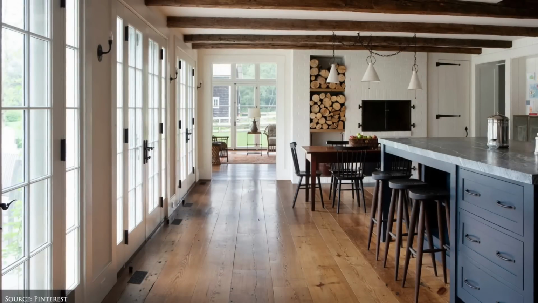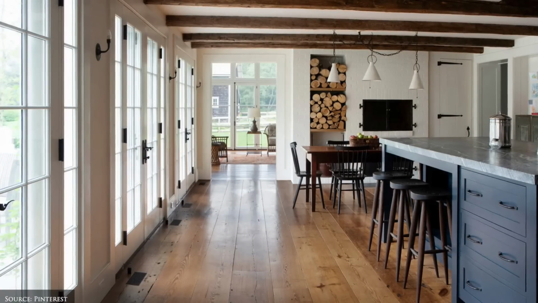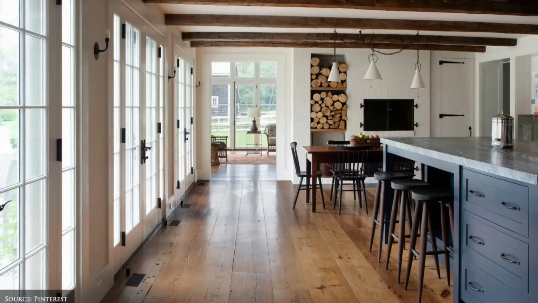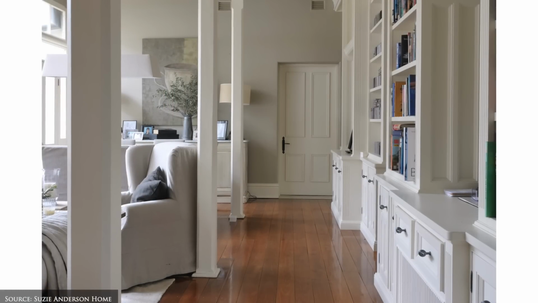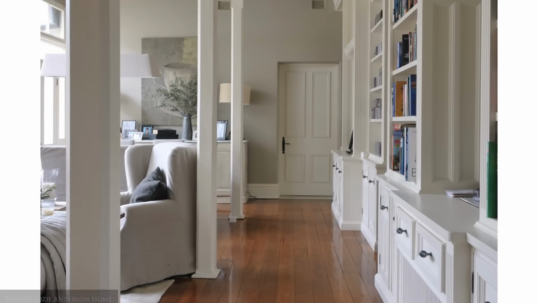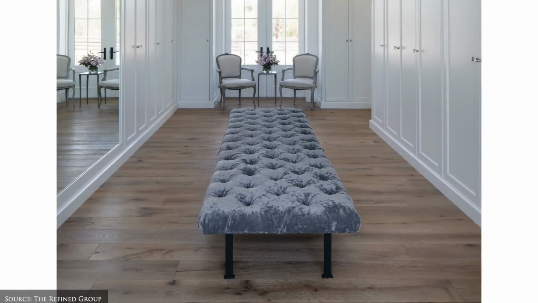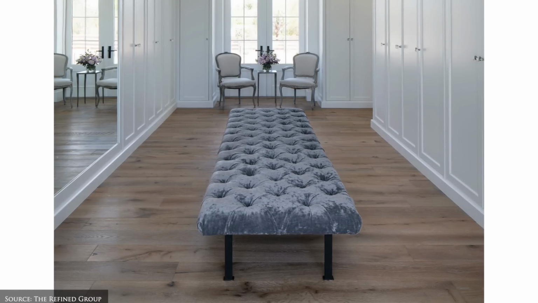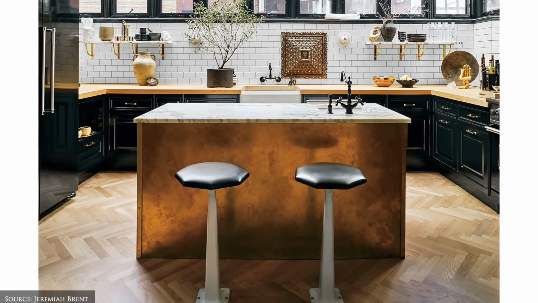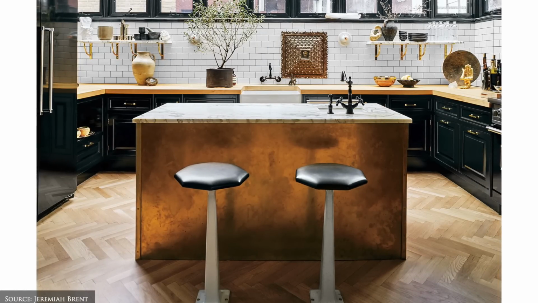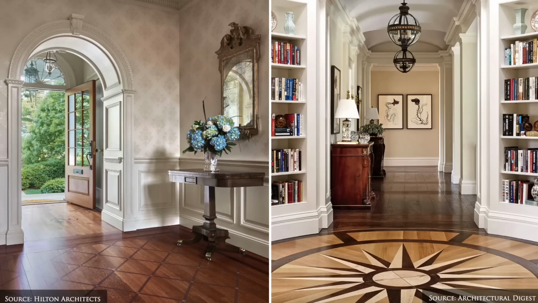If you want to add character and highlight the grain and uniqueness of the wood, then wide plank flooring is ideal. Alternatively, narrow planks will allow you to achieve pattern designs such as herringbone, classic chevron or block parquet.